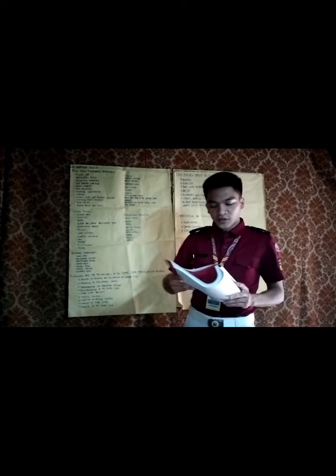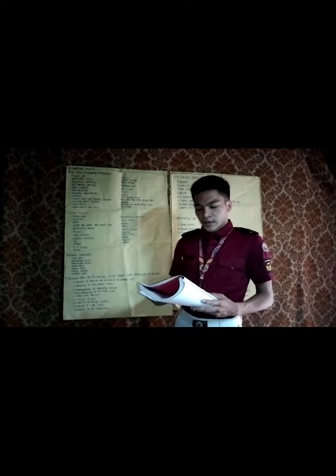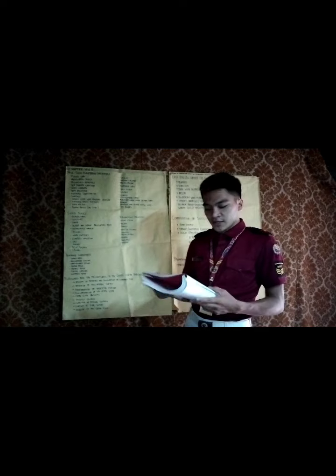Next is the person who discovered and collected the physical evidence. The one who discovered the physical evidence or the one who collected it should write their name. For example, if I am the one who collected the physical evidence, my name will be written as the one who discovered and collected the evidence.